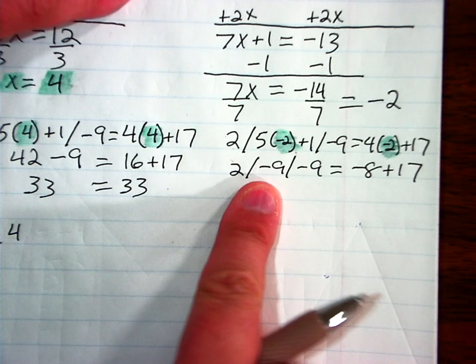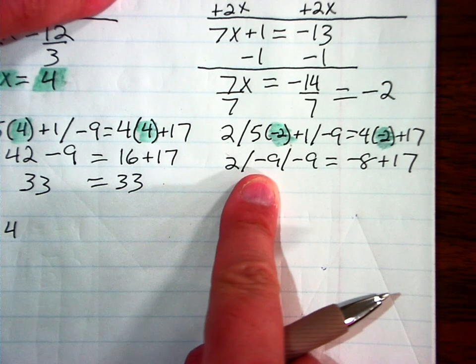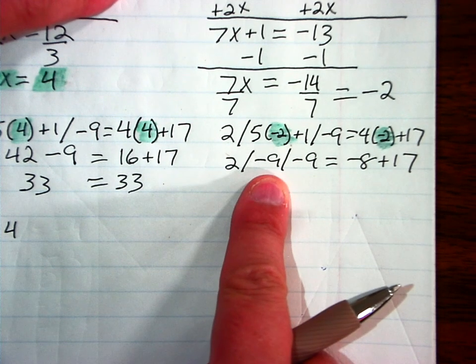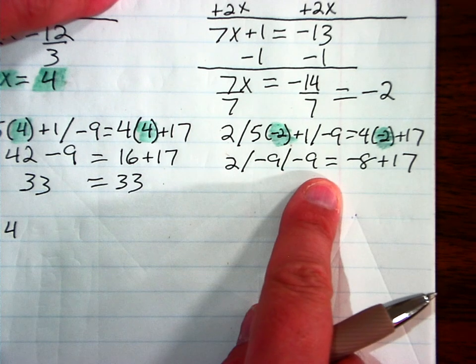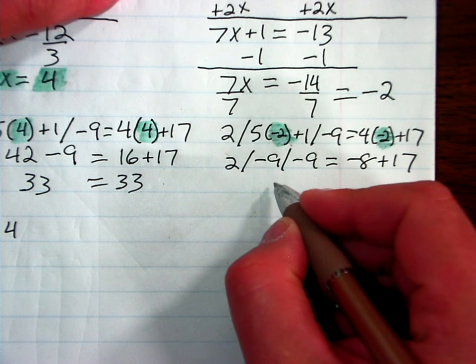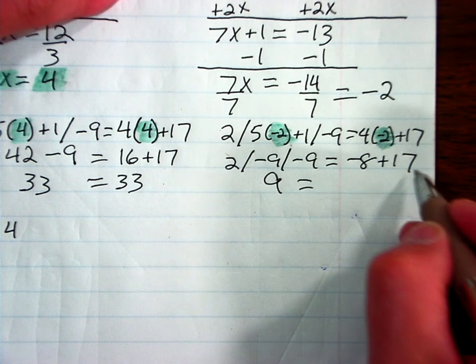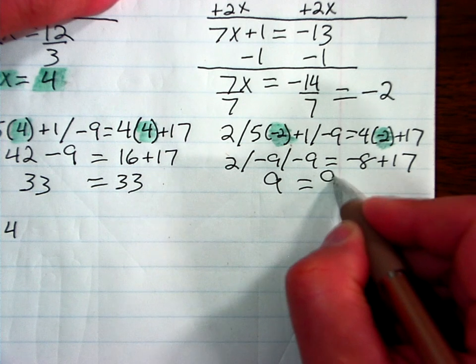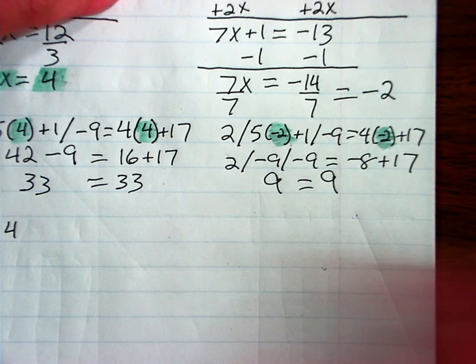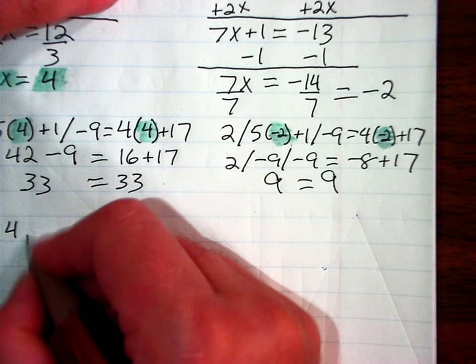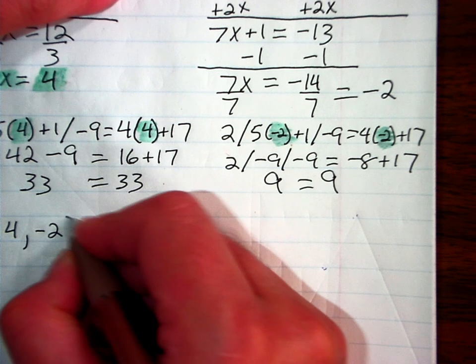What's the absolute value of negative 9? So 2 times 9 is 18 minus 9. Okay, I believe that. Negative 8 plus 17. Does 9 equal 9? Yes, so we have two answers for this one, 4 and negative 2.